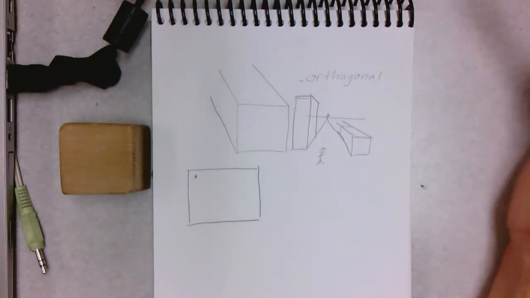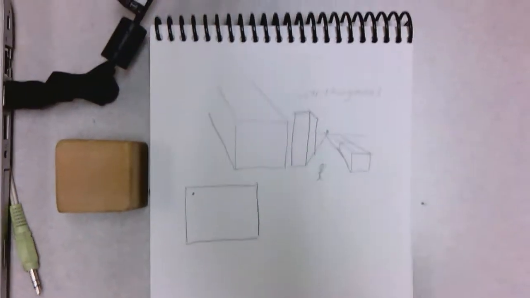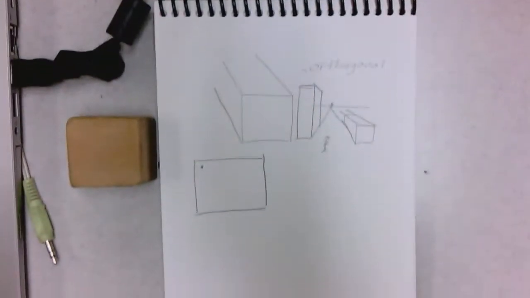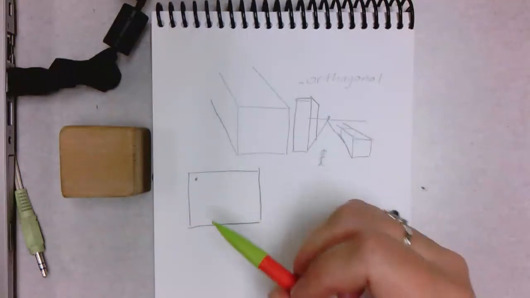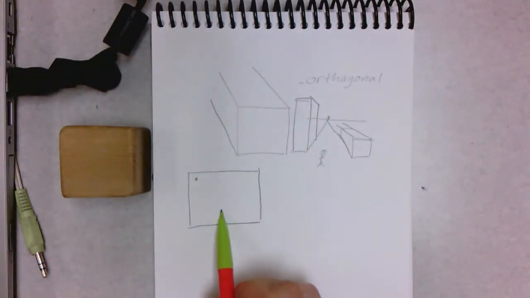Then I have 3 little blocks sitting in front of me. I'll show the people at home maybe. I have 3 blocks over here sitting in front of me. So I'm going to draw the front facing first. I have a little cubed block. It's a little closer to me. I'm going to draw just the square facing front first.